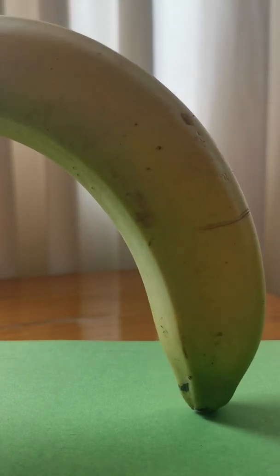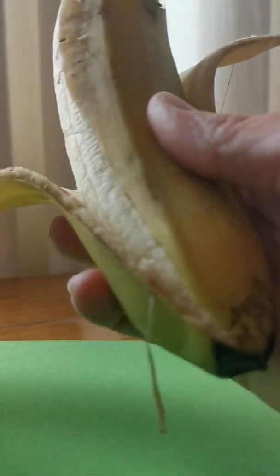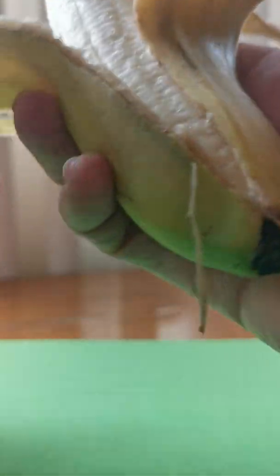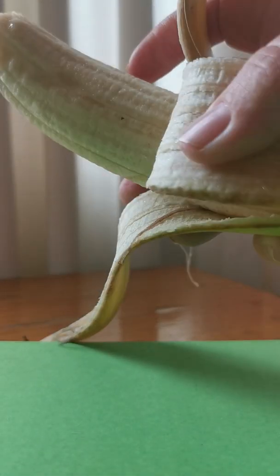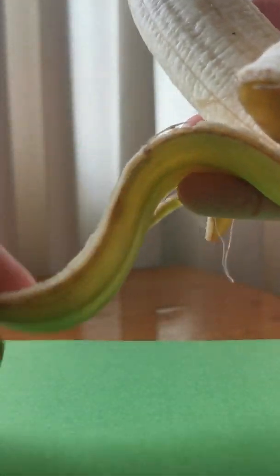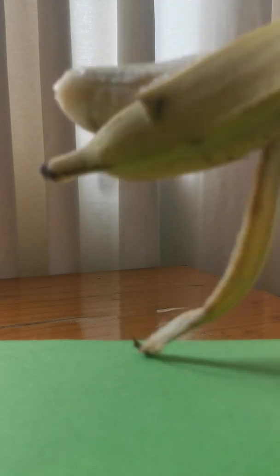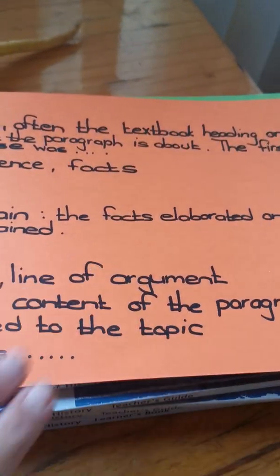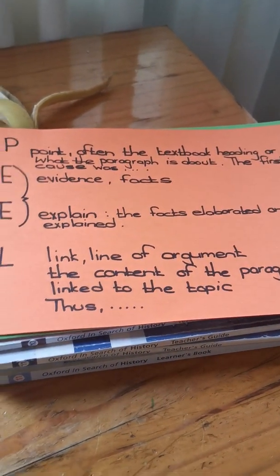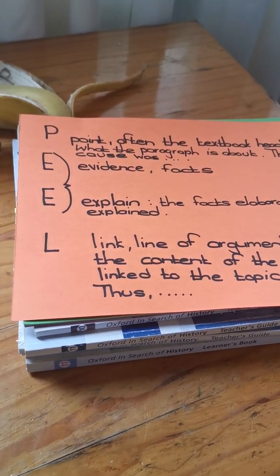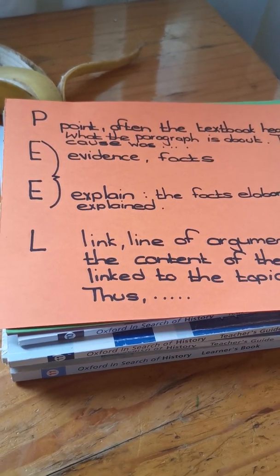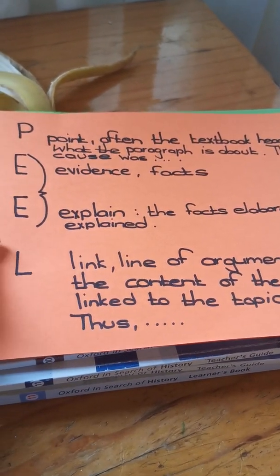So if we take this banana and we wanted to peel it, then what we would notice is that it would peel with 4 sections. Here we go, the 4 sections. And the 4 sections are P, E, E, L. And that is why we call this the PEEL method. So let's take a look at the PEEL method. With the PEEL method, we have the point, the evidence, the explaining, and the link.